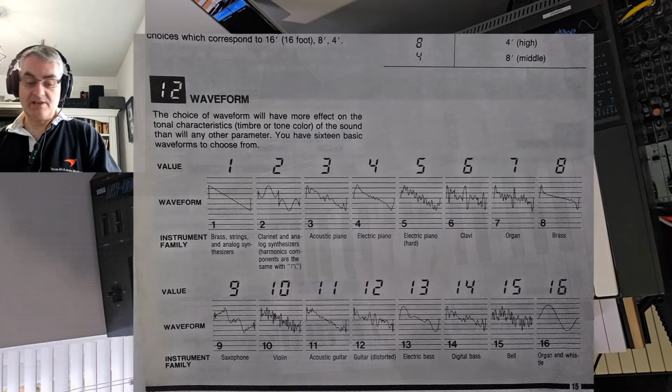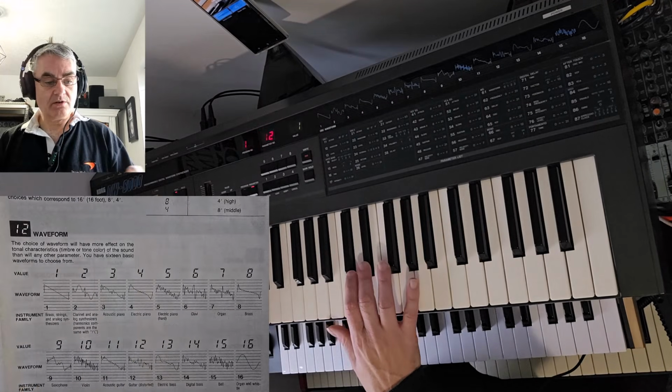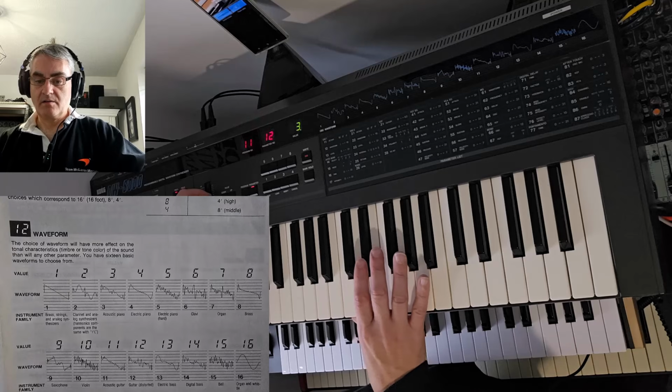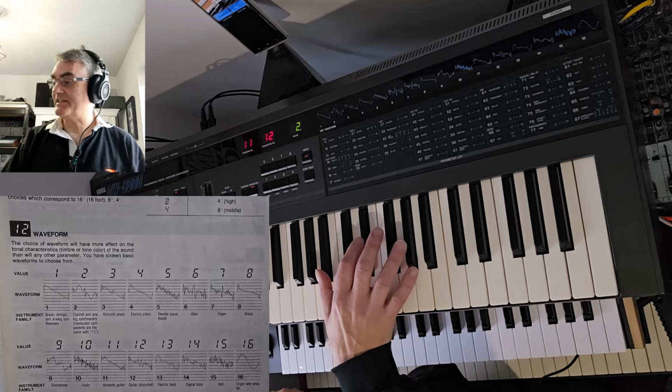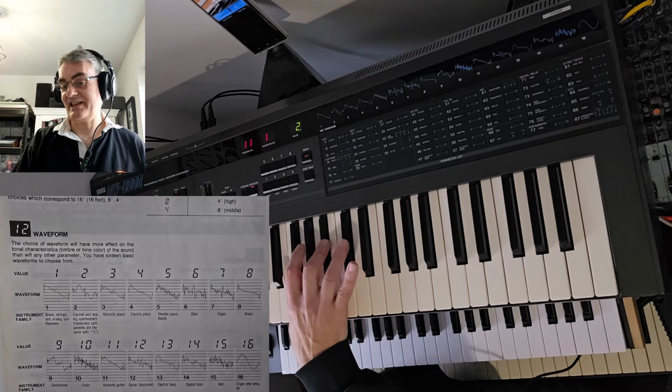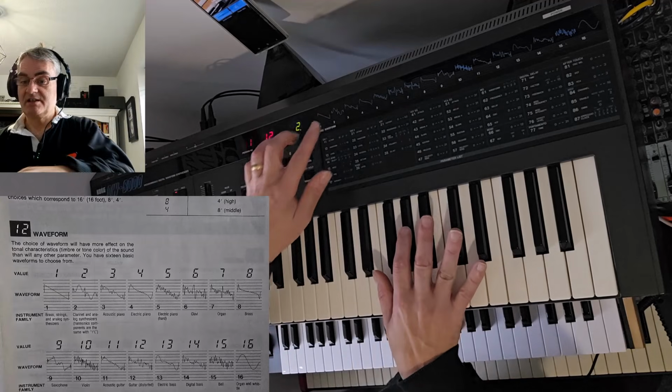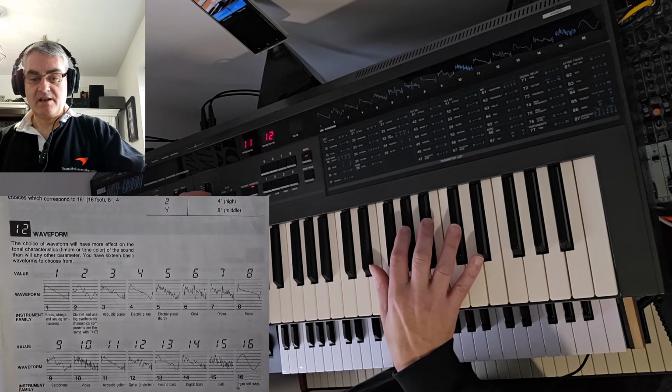Let me play some of those now. So there you can hear the Sawtooth. 2, there's that clarinet type sound. Sounds like a square wave, but you can see the shape on there. And number 3.